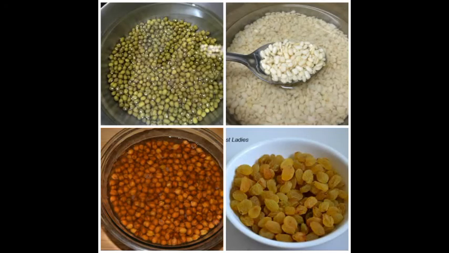Look at these food items. If you soak these food items in water for a few hours, what will be the result? These food items will swell up. That means water will enter these food items.